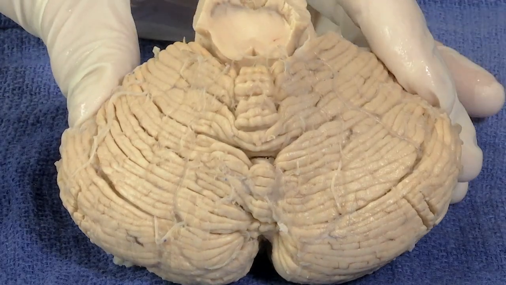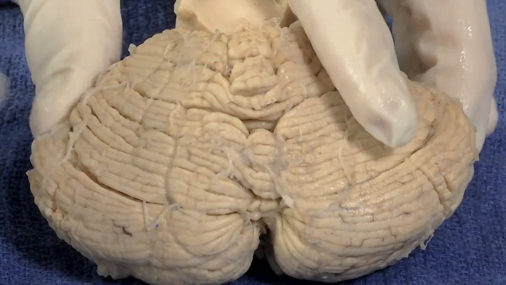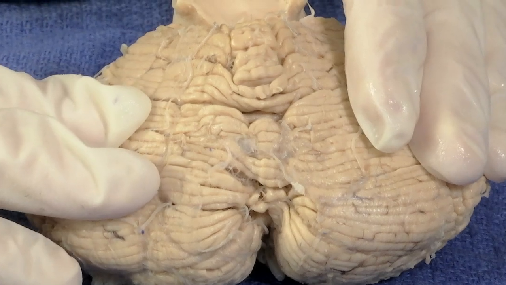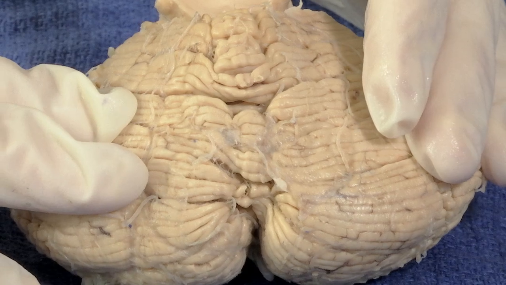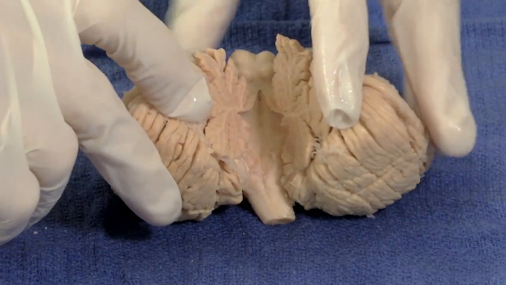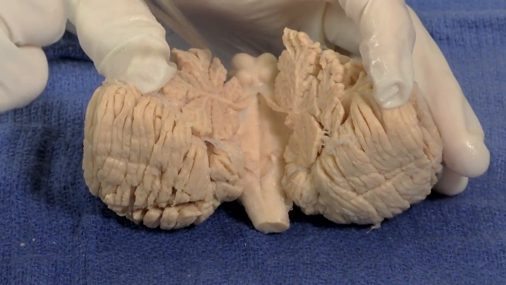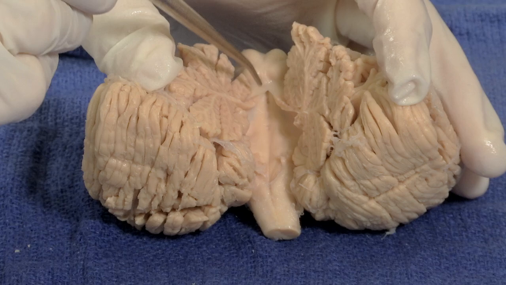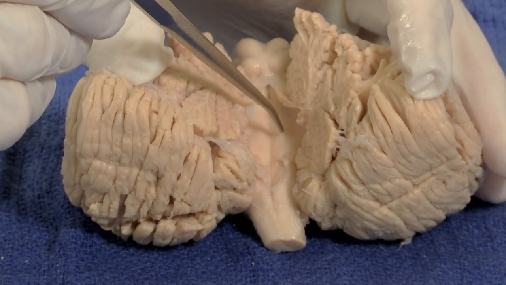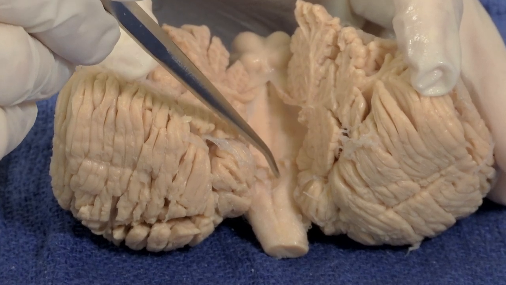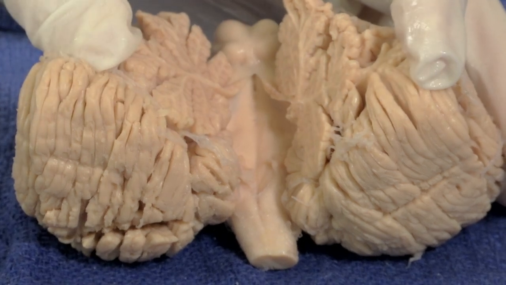So what I'm going to do now is looking at the superior or dorsal surface of the cerebellum. I'm going to split the cerebellum open, and now we're going to look down into the floor of the fourth ventricle. So now I have split the center of the cerebellum, and you can see the vermis on either side. And this is the beginning of the midbrain. And so now we're looking down onto the floor of the fourth ventricle. And our vestibular nuclei are going to be located right near the midline on either side. Let me remove the cerebellum now.